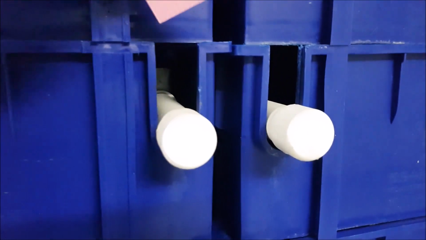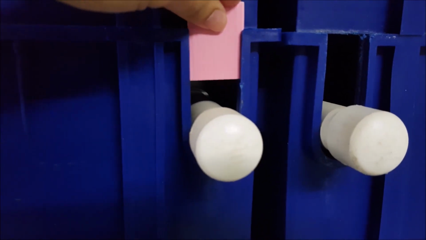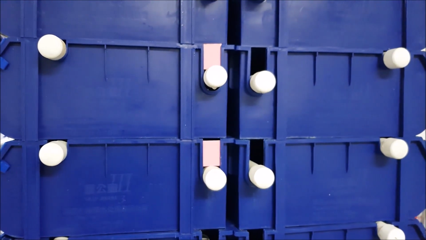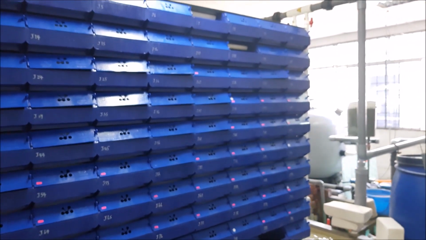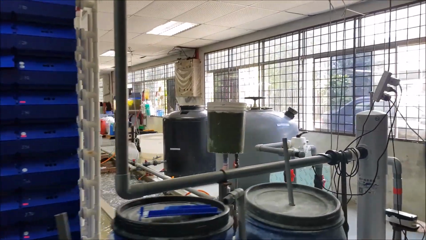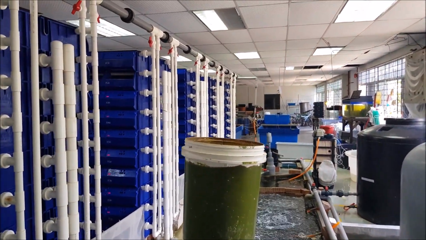Here we have a cardboard that we often use. If you're farming crabs that are below 50 grams, you have to put this in, because crabs can escape from this hole and go to their other box, and even escape from this whole vertical farm setup. So that is about the box. Usually this is how we run it. And now I'll take a look at the water treatment system.